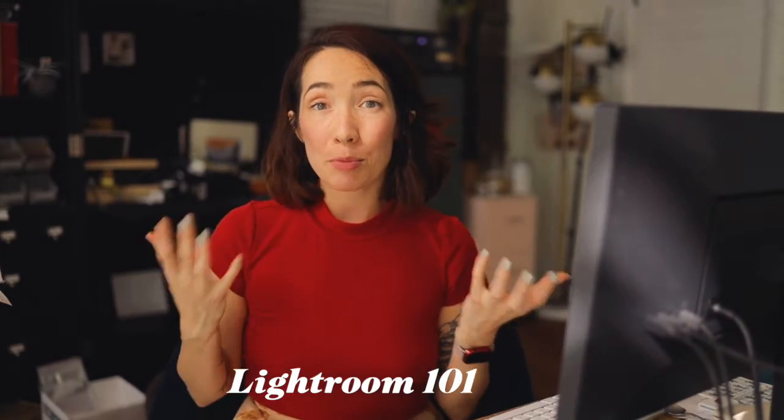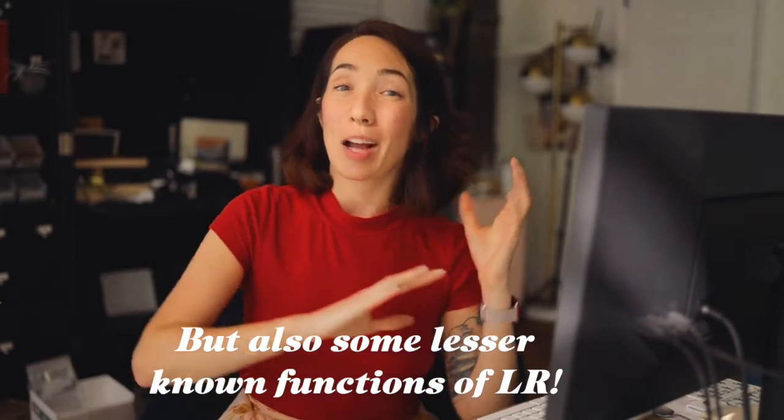Hi friends, if you're like me, and I know I am, you want to talk a little bit about Lightroom and comparing it to Camera Raw. So this is going to be Lightroom 101, but I'm also going to talk about some of my favorite features of Lightroom, which might not be features that you're using, so hopefully this will be interesting and helpful for everyone.